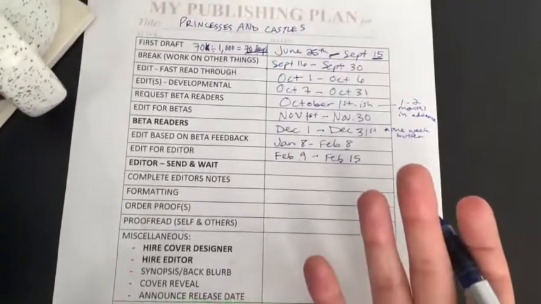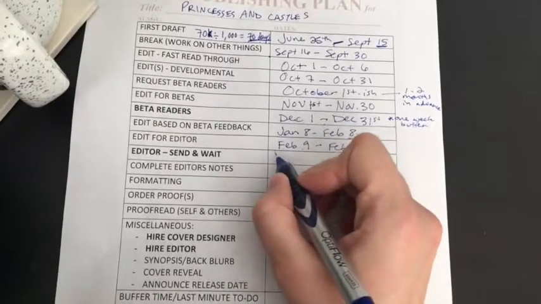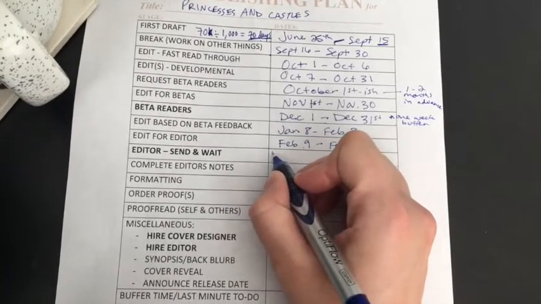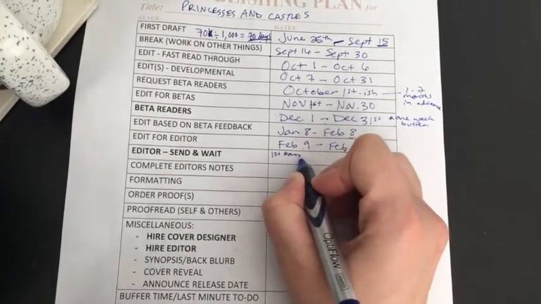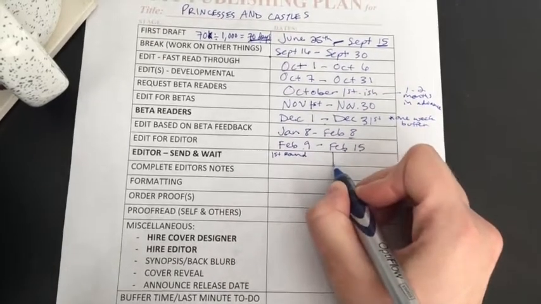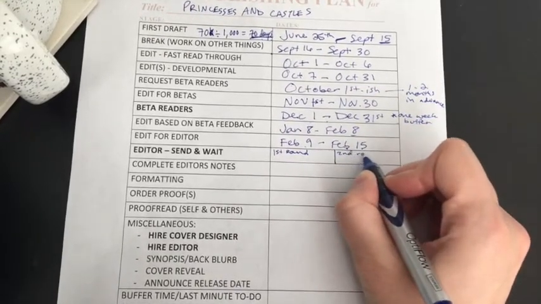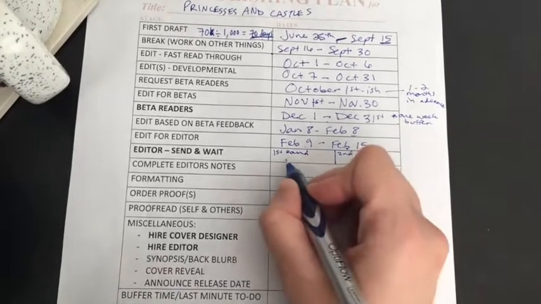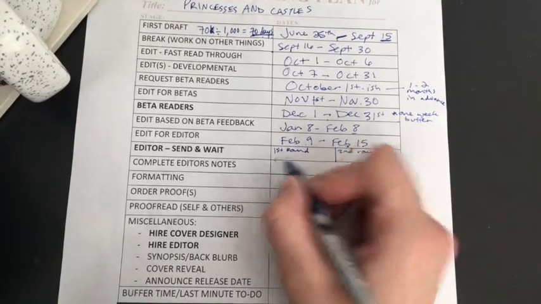my new editor has a 2 rounds process. So she does actually a first round, which I'll just put first round here, and I'm gonna split this box, and second round. So for her first round, she does 3 weeks. So let's see here.